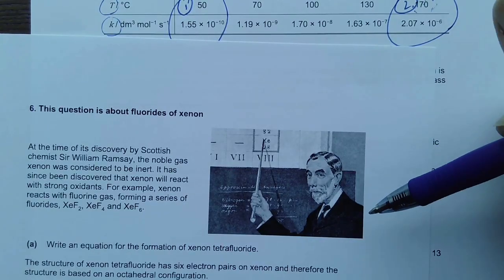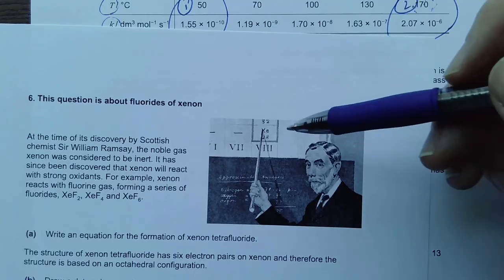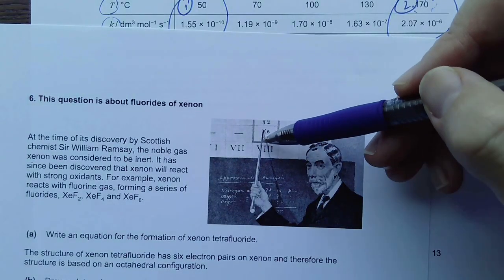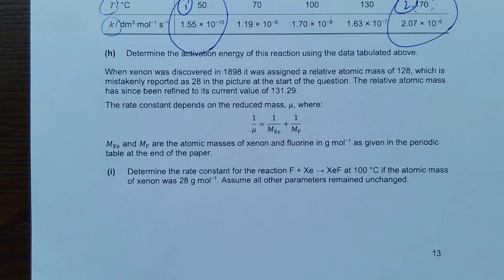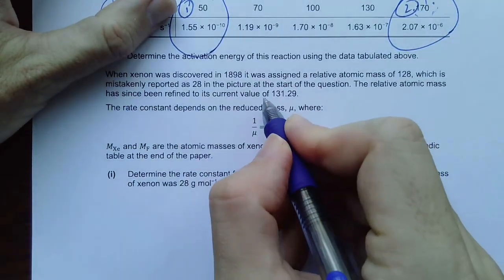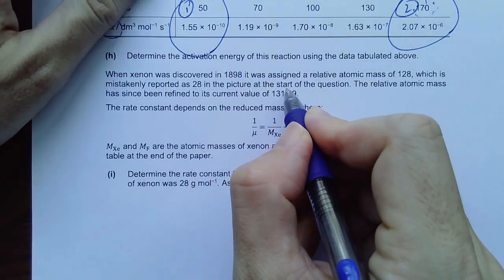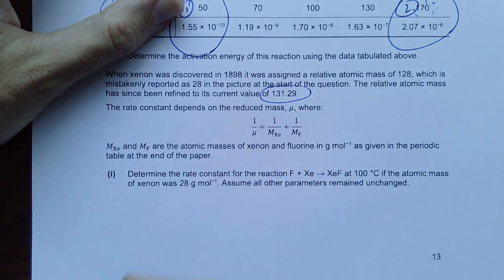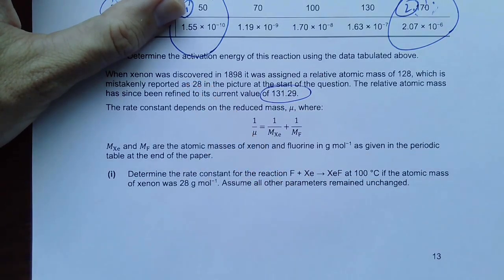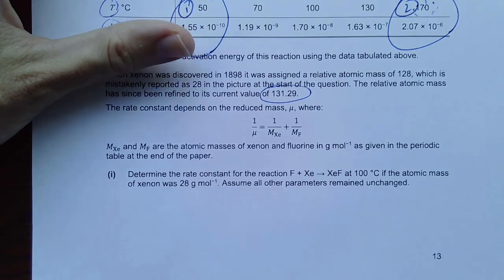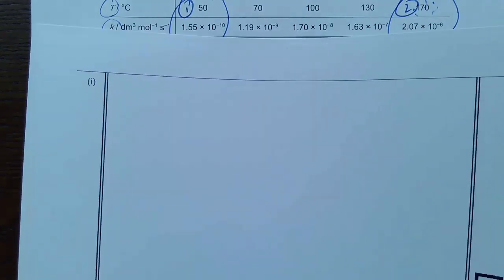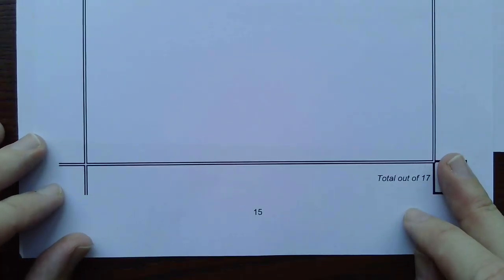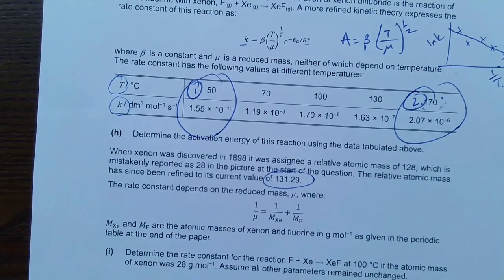Now, it's a very strange picture. I don't know where it's from, but is it reported as 28? Maybe the one's hidden behind here. But anyway, they've obviously decided to go ahead with this. And so they're saying the current value of the mass of xenon is 131.29. How would the rate constant differ if it was actually 28? All right, so just for fun. There's no actual reason it would be 28, except that that's what it says in the picture. And they give you the entire page. Okay, the entire page.